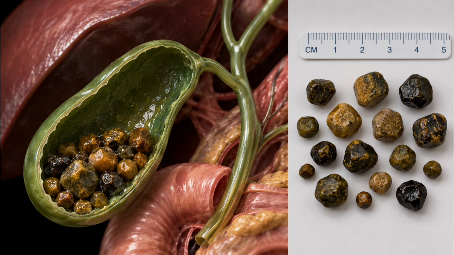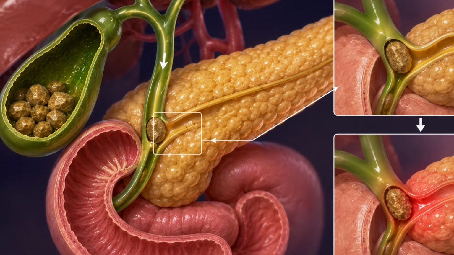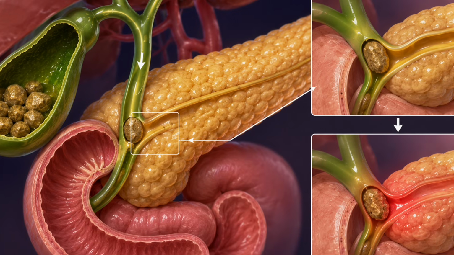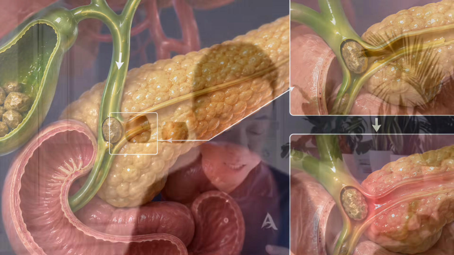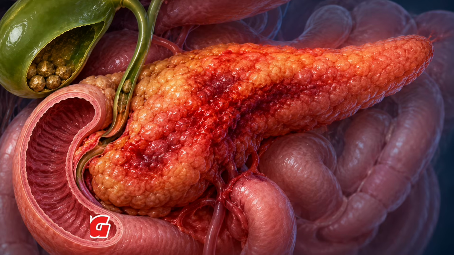I'm not saying don't remove your gallbladder. If you have gallstones, that could be becoming a life emergency situation. You need to remove it, okay? Because the gallstones could flow down your bile duct and go up your pancreatic duct, and it could block your pancreas. That creates an acute pancreatitis, which is life-threatening.